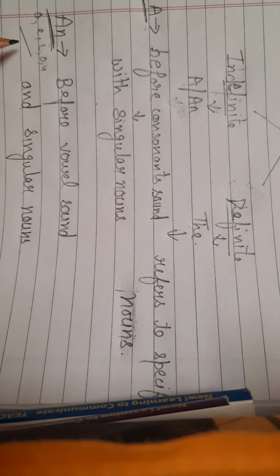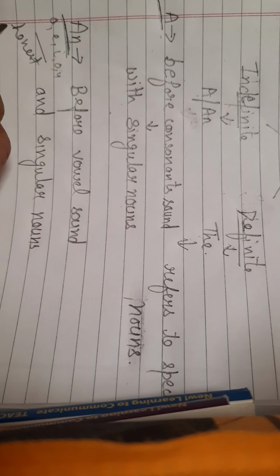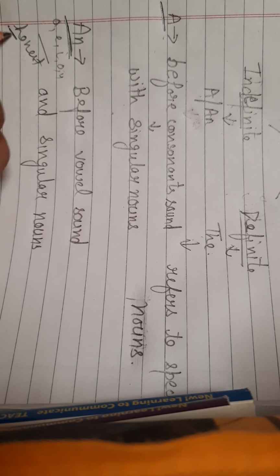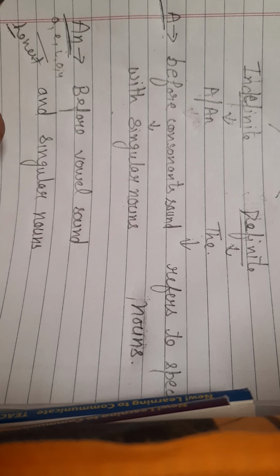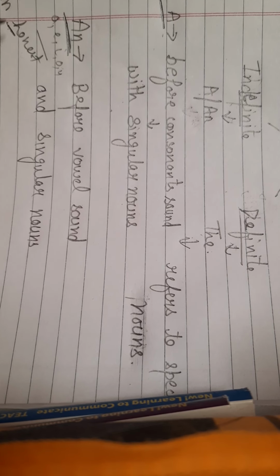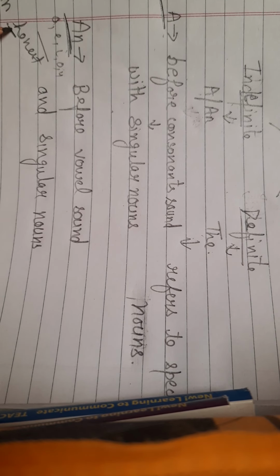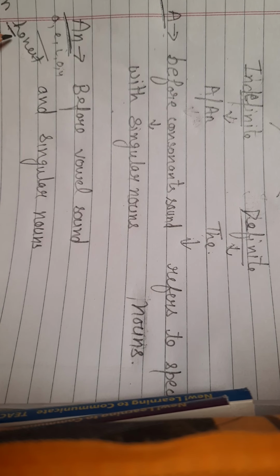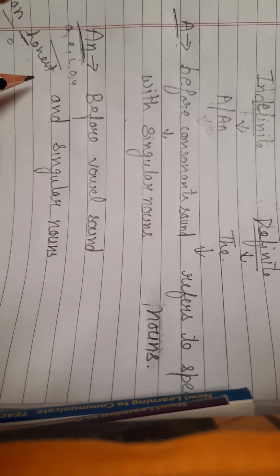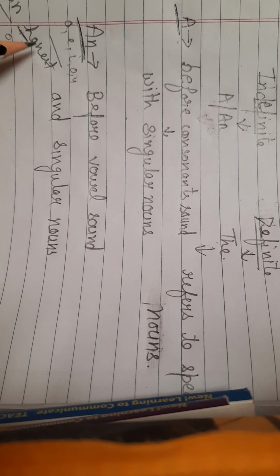For example, let's take an example when we say honest. Now the word honest starts with h. Clear? It starts with h, but still before honest we use an. Why so? Because when we pronounce it, then the sound o comes. Clear? We pronounce it as onest. That is why here we use an. He is an honest man. Clear? Because we have to see the sound, not the word.